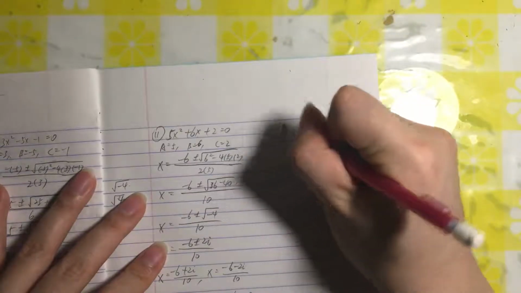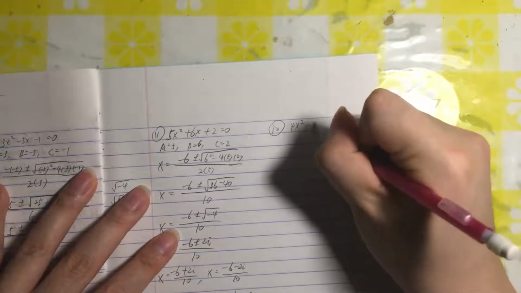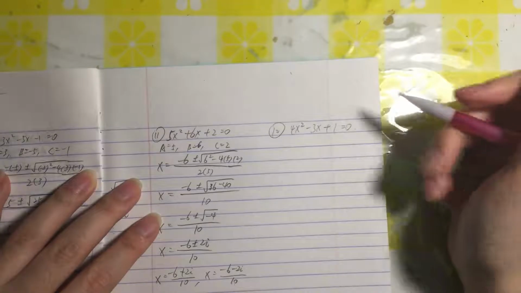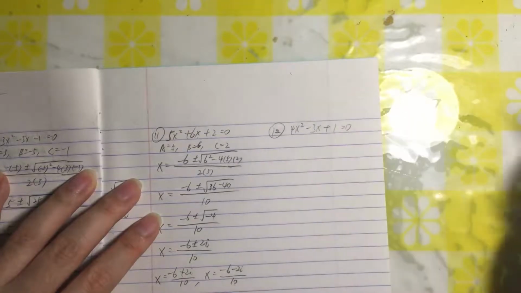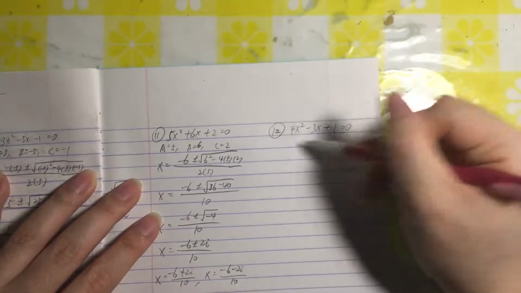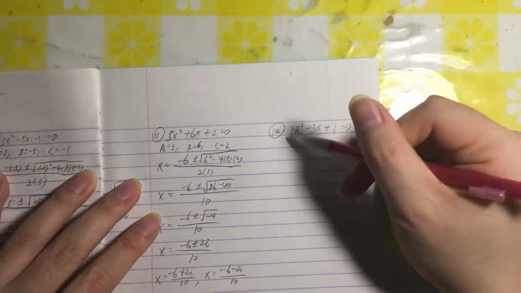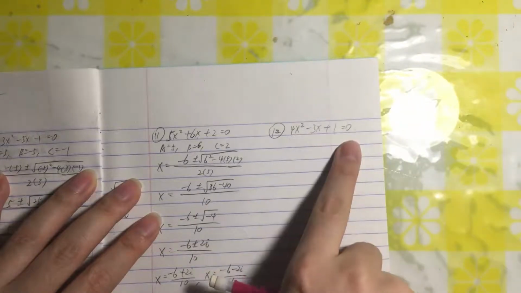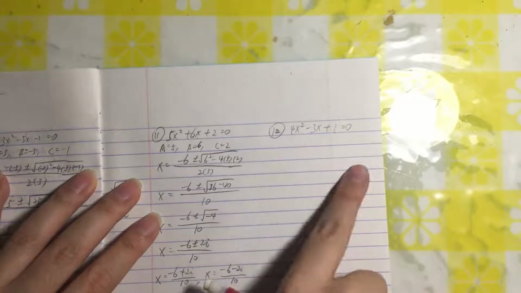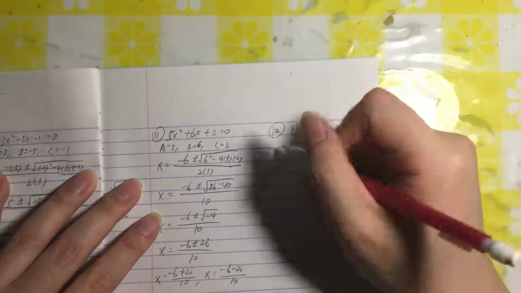Next example. 4x squared minus 3x plus 1 equals 0. How can we solve this equation? If we try to solve it by factoring, we can see that the left side is not factorable. If we try completing the square, I need to divide both sides by 4 first. It generates fractions, so it's very hard to solve by completing the square. So the best choice for us is to solve it by the quadratic formula.